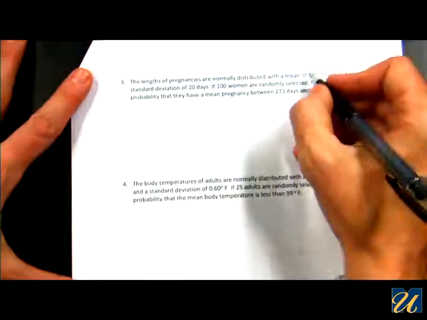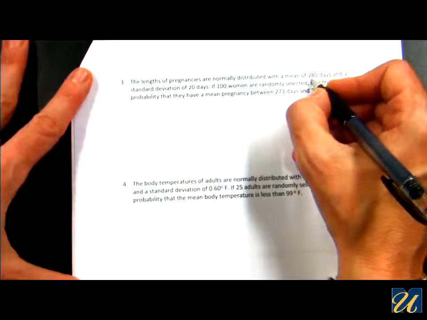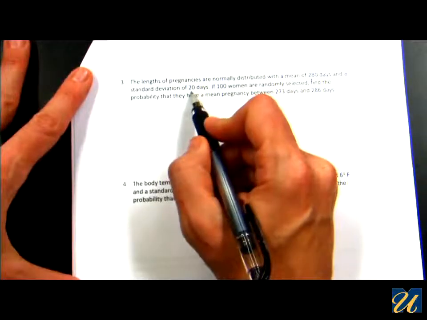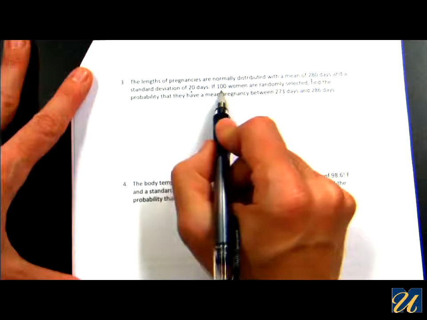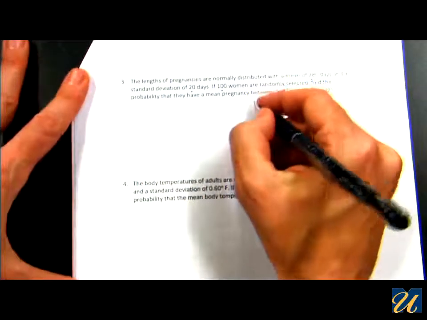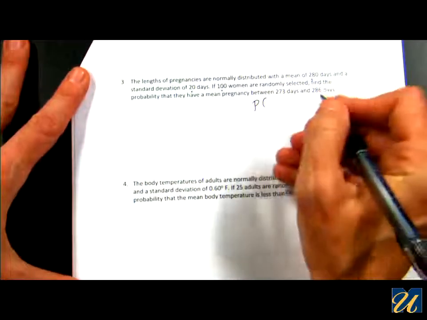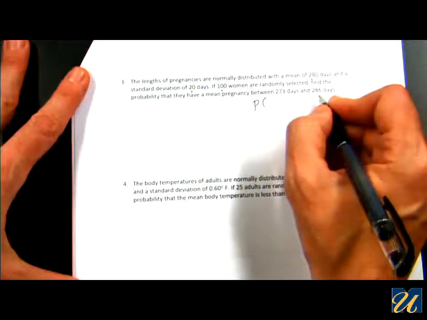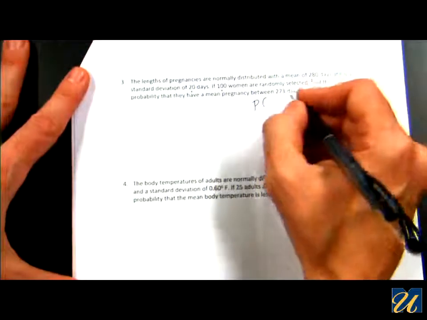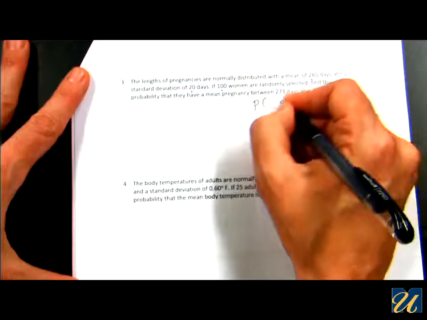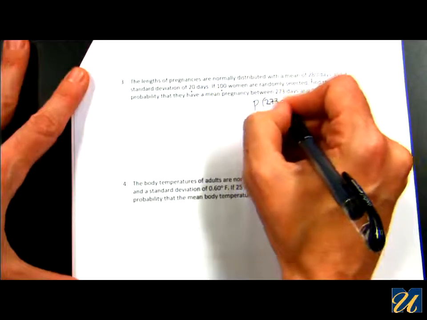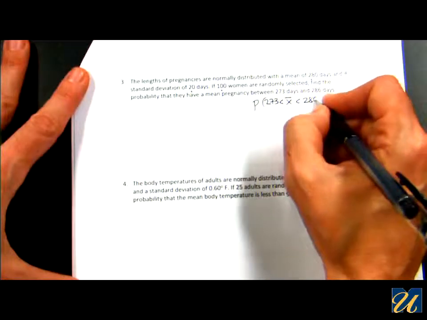Let's look at problem number 3. The lengths of pregnancies are normally distributed with mu equal to 280, sigma equal to 20, n equal to 100. Find the probability that the mean pregnancy will be between 273 and 286 days. So I'm looking for x bar to be between 273 and 286.